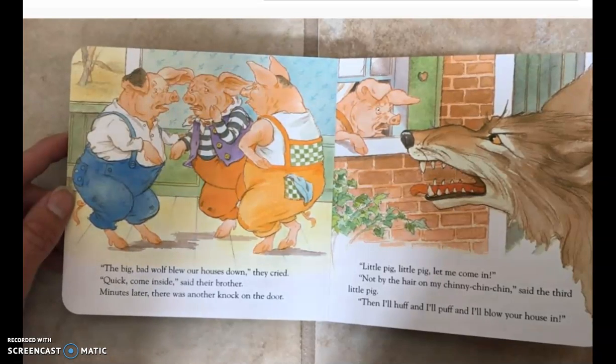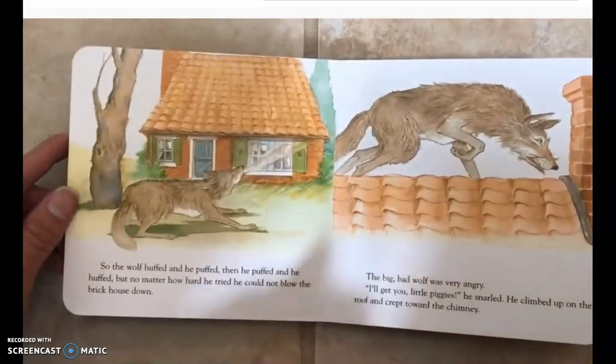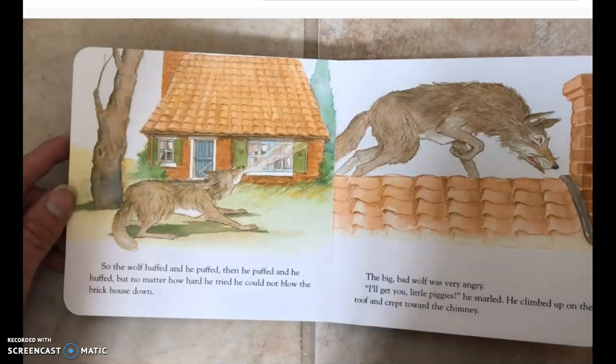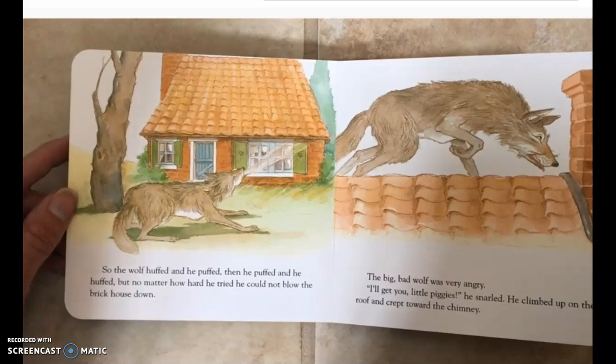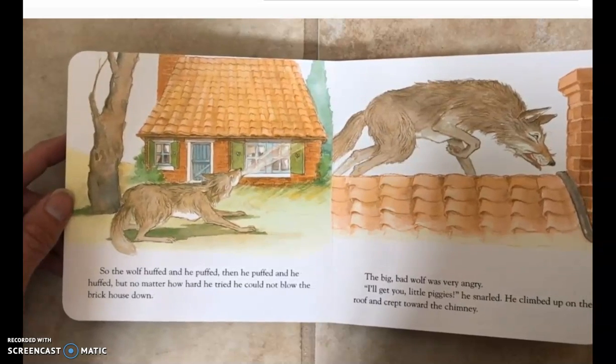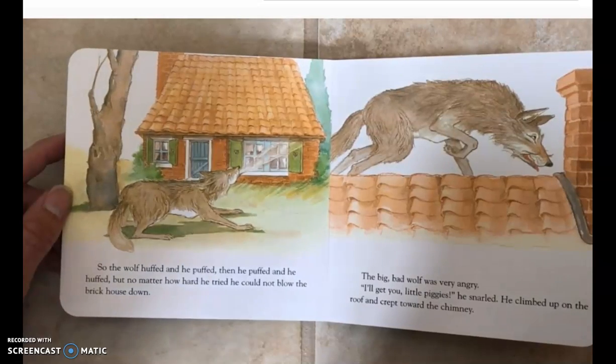"Then I'll huff and I'll puff and I'll blow your house in." Oh my goodness, look what's happening with our characters. So the wolf huffed and he puffed, then he puffed and he huffed, but no matter how hard he tried, he could not blow the brick house down. The big bad wolf was very angry. "I'll get you, little piggies," he snarled. He climbed up on the roof and crept toward the chimney. Oh no.